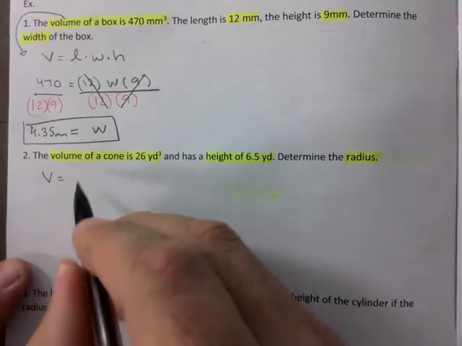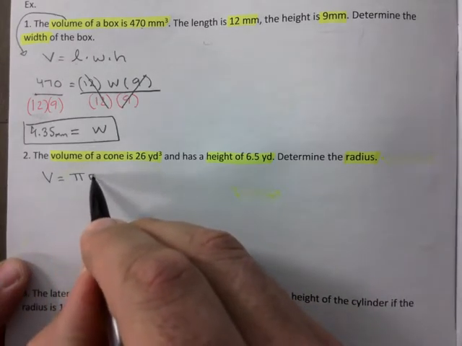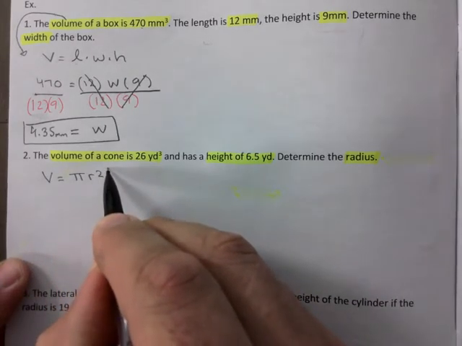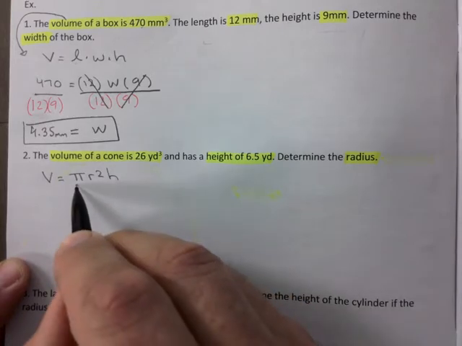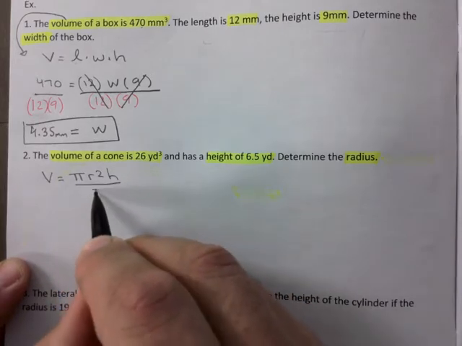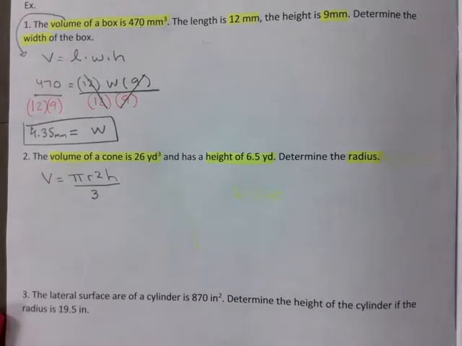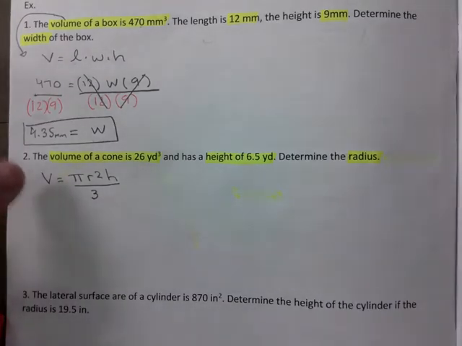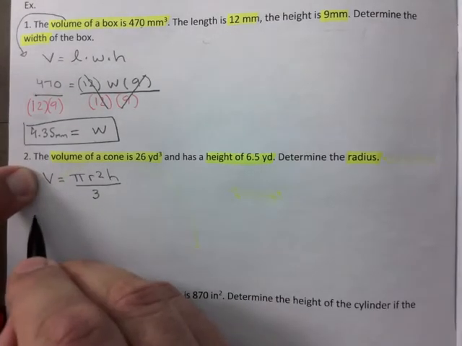I start with a formula. Pi r squared times h. Uh-oh, this is the one we don't like. Divided by 3. But that's okay. We'll work with it. We know what the volume is. That's 26. Plug it in.